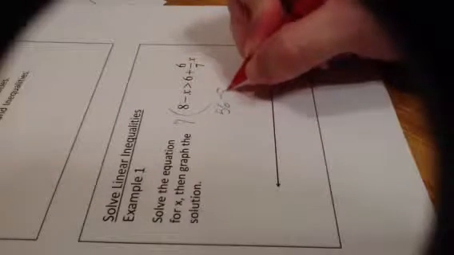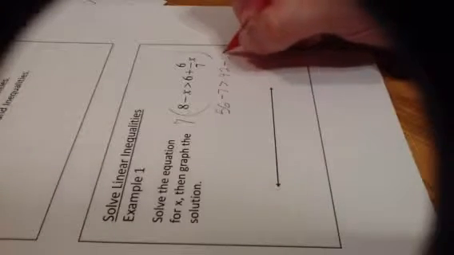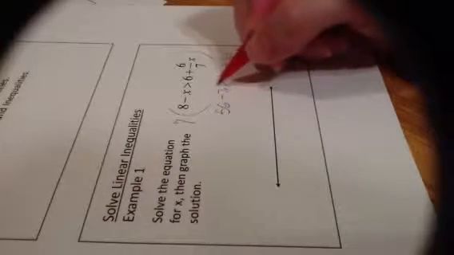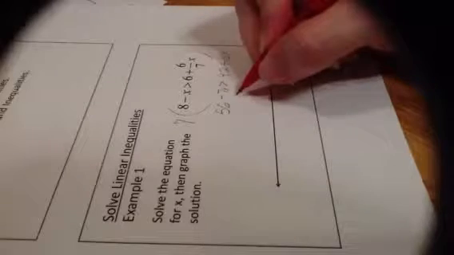Solving an inequality. Since we have a fraction, we can use the same technique we use with an equation: multiply by the least common denominator, creating a problem that does not have a fraction involved. 7 times 8 is 56, 7 times x is 7x, 7 times 6 is 42, 7 times 6 sevenths is 6, and then the x. Now we can solve this inequality.